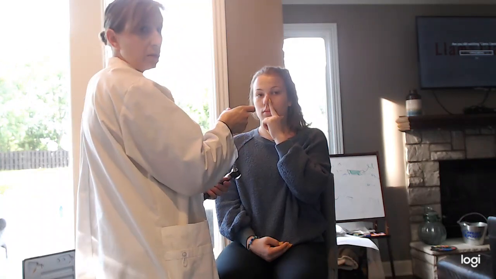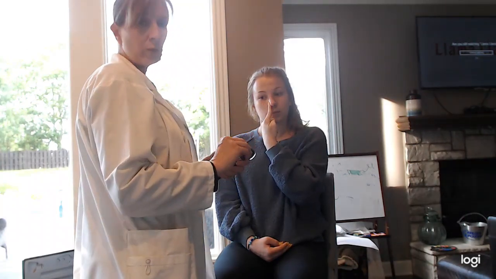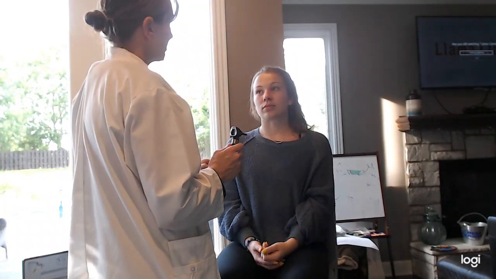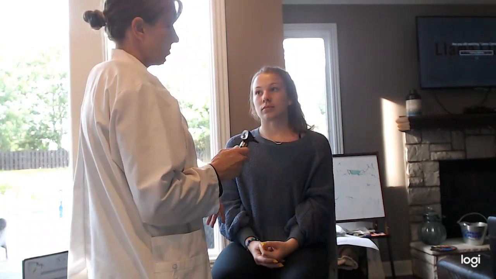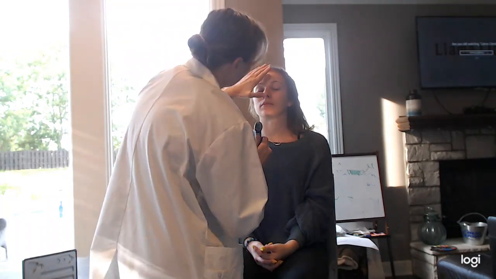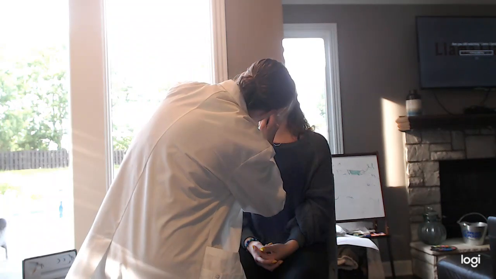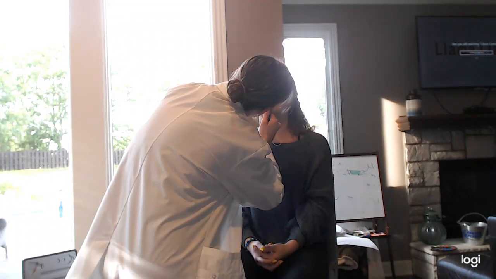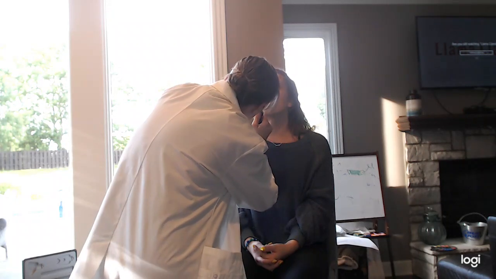We could use something for her to smell if we wanted to, just to check her first cranial nerve. I don't have anything right now for her to smell, but that's what I would do. Then we're going to go and look inside the nares. We want to look at the turbinates, and we want to be very careful looking at the mucosa of the nose, that we're not causing any trauma.